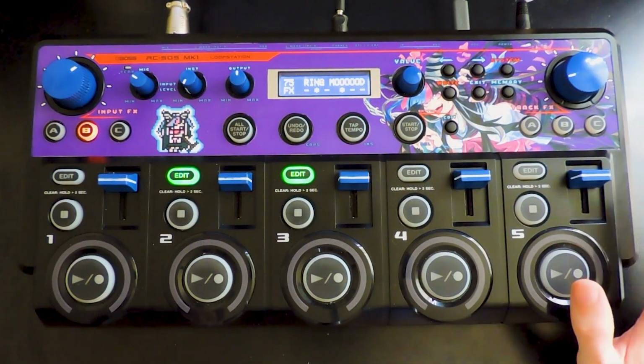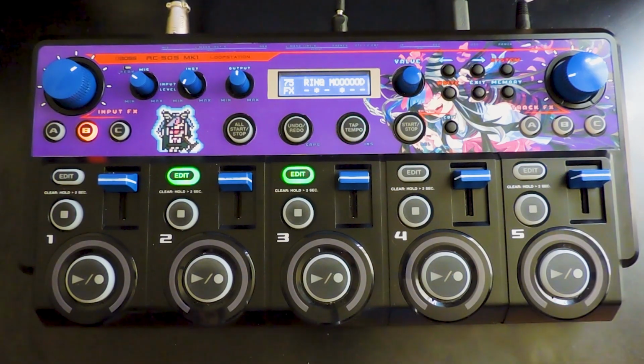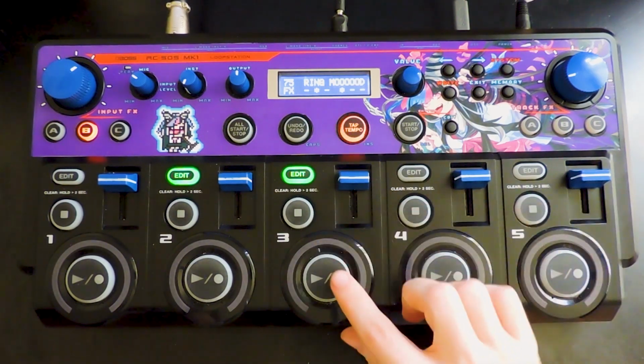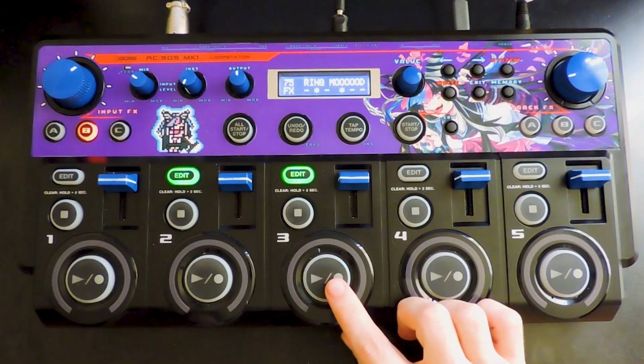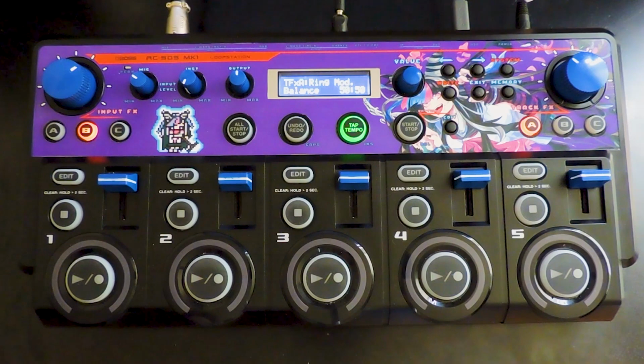I wanted to give you a visual representation of what the ring mod is actually doing. So what I'm going to do is I have that C4 note that's recorded here. I'm going to play the C4 note. I want you to note how values 0, 31, 43, especially 43, 55, 62, 67, and 71 are having a tremolo-like effect.